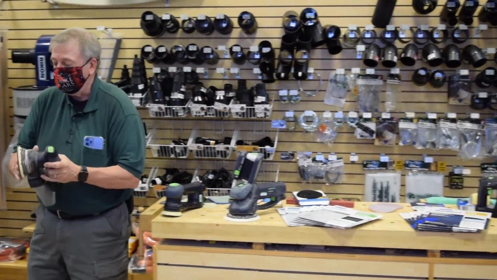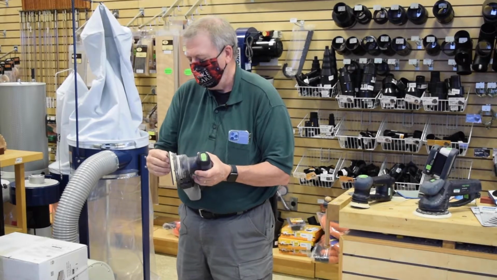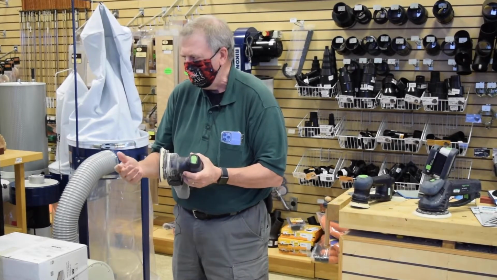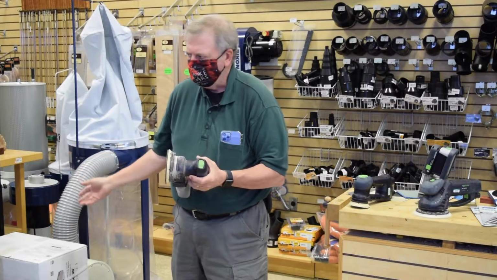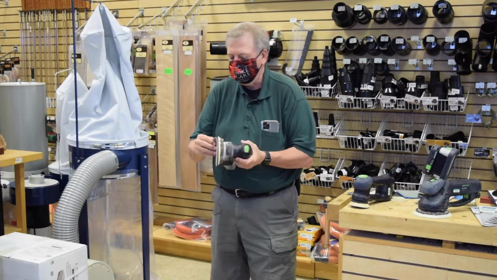So the longer I use this, the piece right here will get used up. When nothing sticks to it, you take it off, throw it away, put a new one on, and keep going. So that's what you have to do for the mesh. You need to have this interface pad.